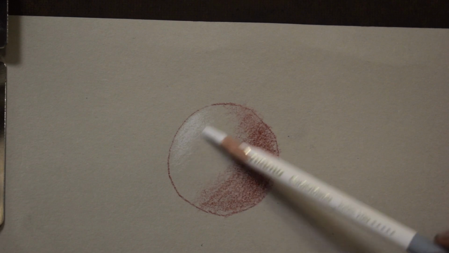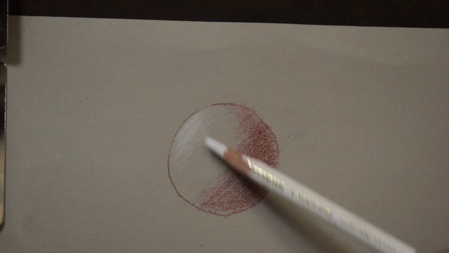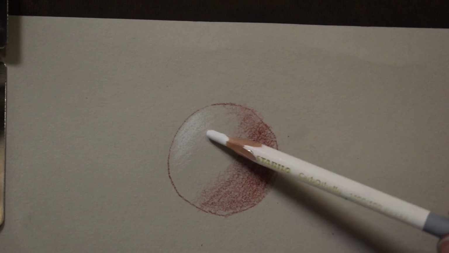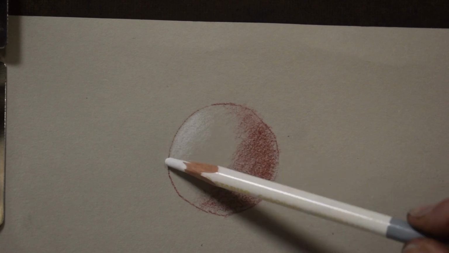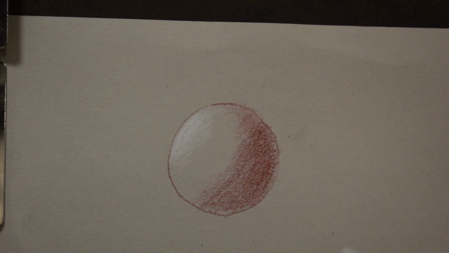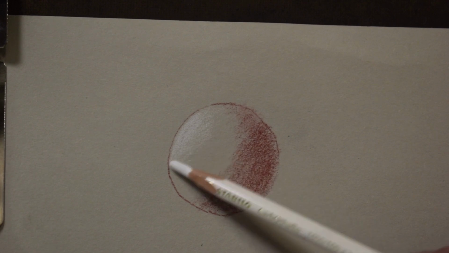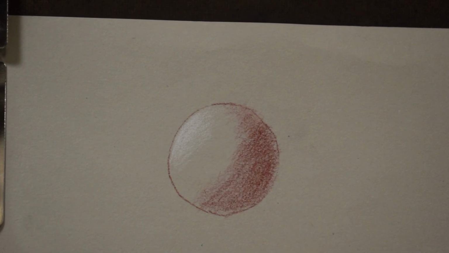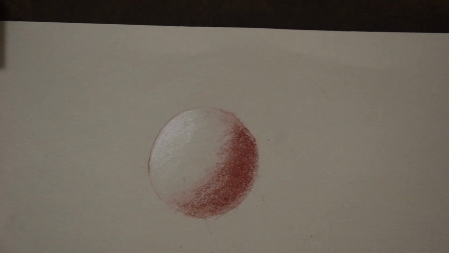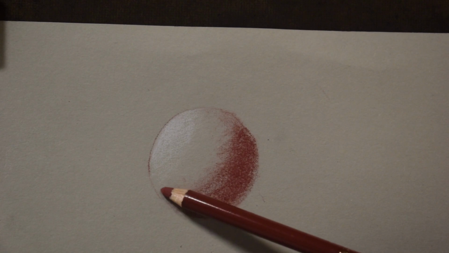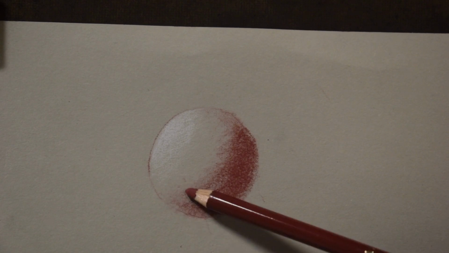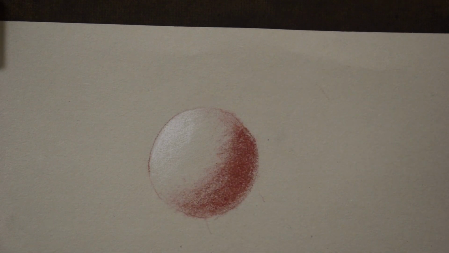And you've noticed that we're using only two pencils here. We're not alternating between like a 2B to a 4B to a 6B. This is all about pressure. The amount of pressure you put on there will increase how dark or how vivid your color is. If you use less pressure, you'll get a lighter shade.